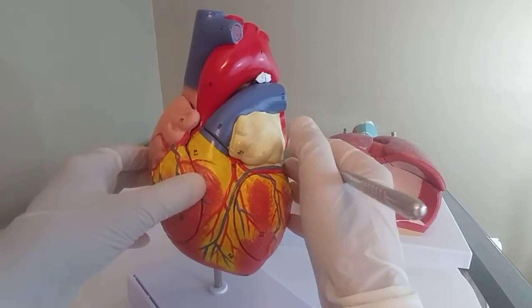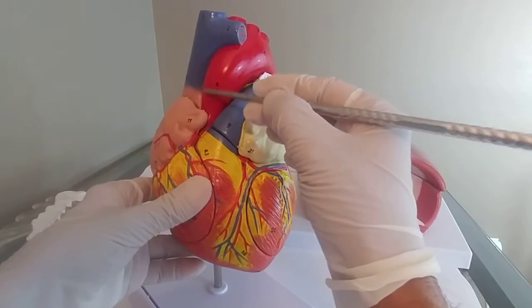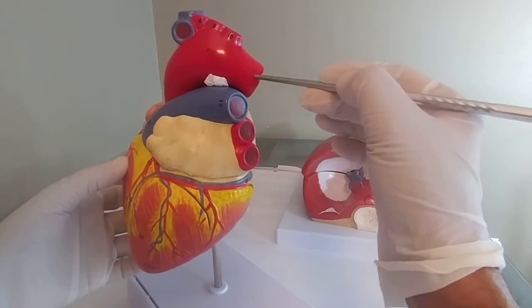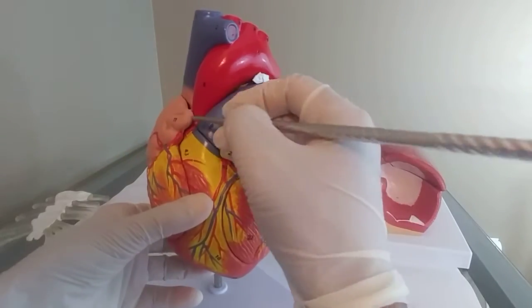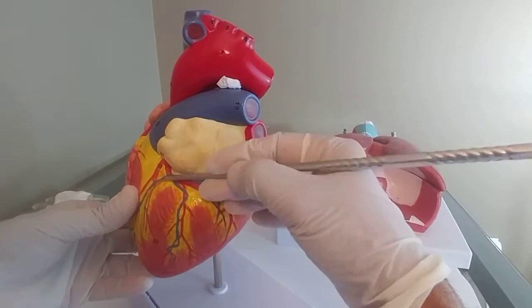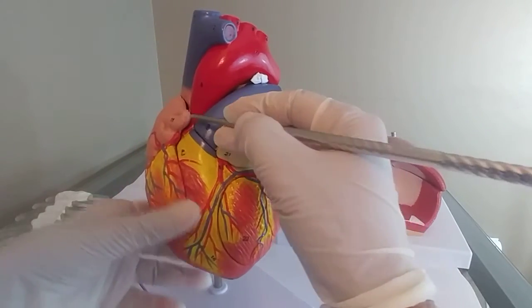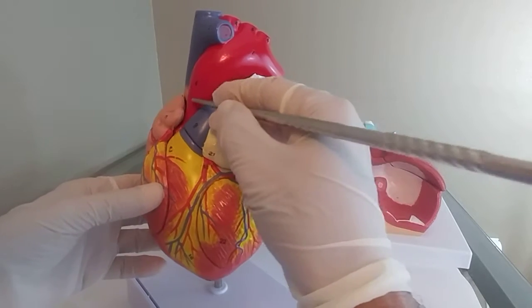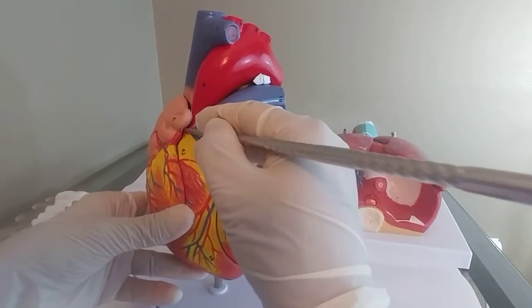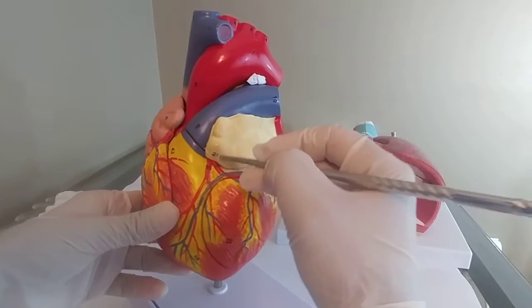Then we'll go to the aorta. This is the ascending aorta, arch of the aorta, descending thoracic aorta. The ascending aorta ascends from the left ventricle. Ascending aorta has two branches. One is the left coronary artery, another is the right coronary artery.